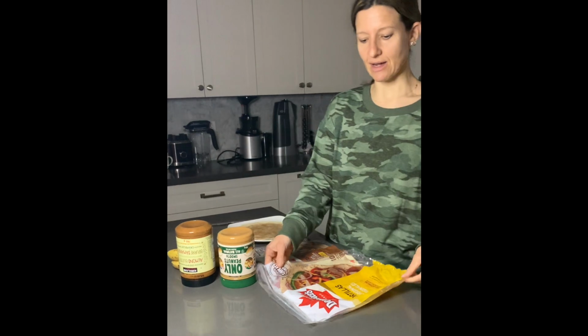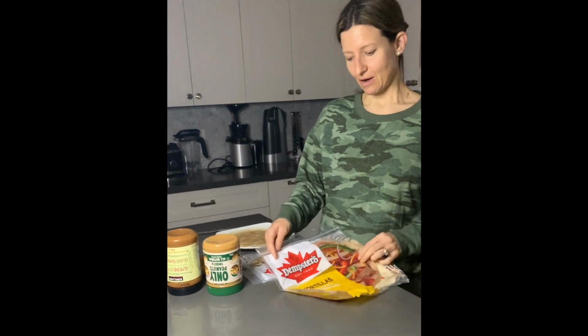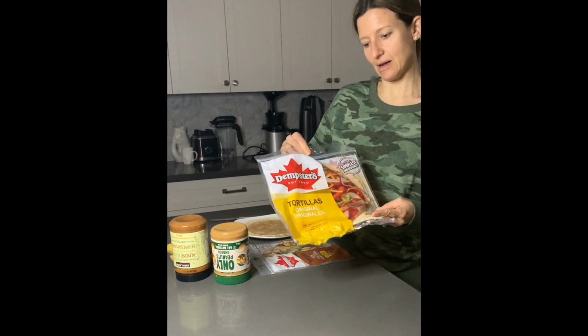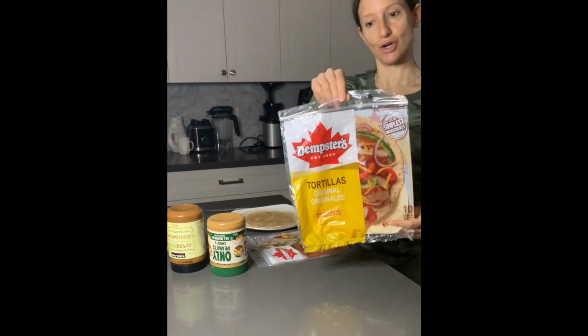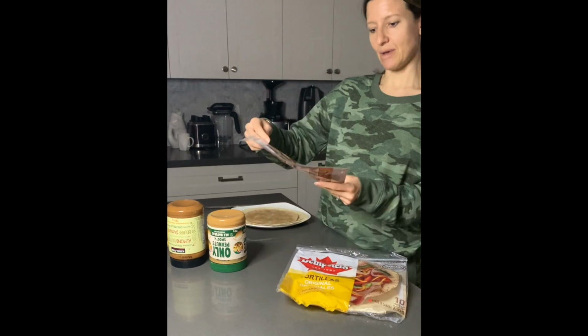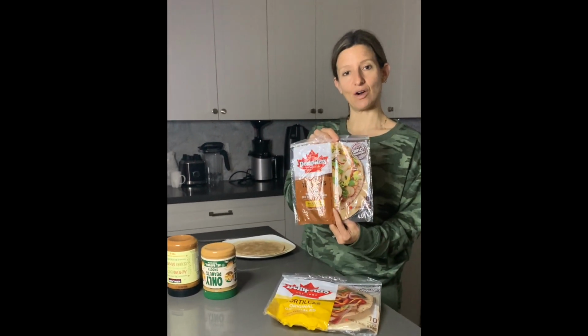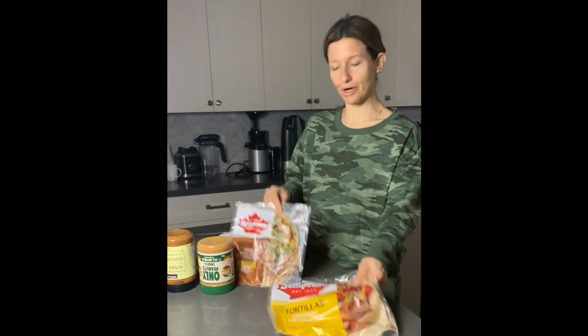So what you're going to need are wraps. There are a variety of wraps that you can find. Dempster's have these original tortillas. These are the larger ones. Dempster's also makes 100% whole wheat or whole grain tortillas. These are smaller ones. So either one would work.